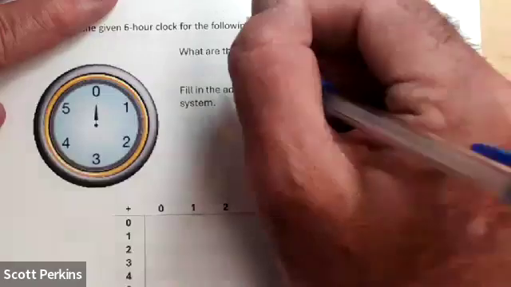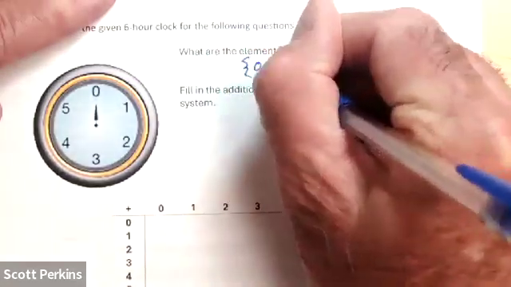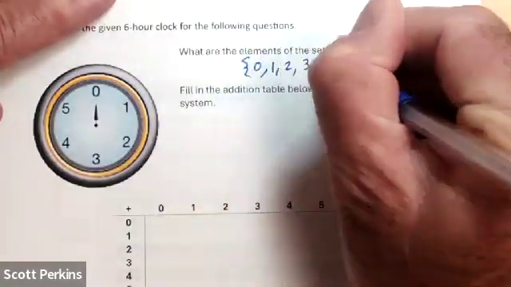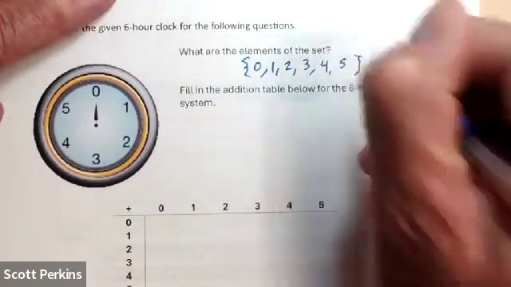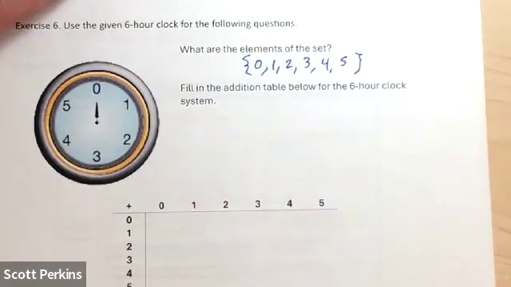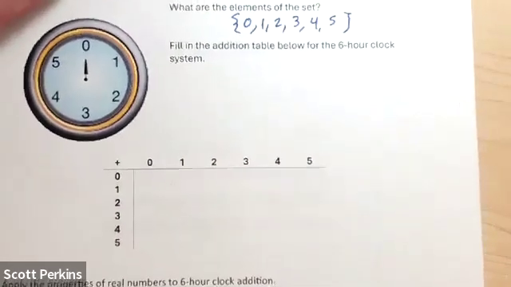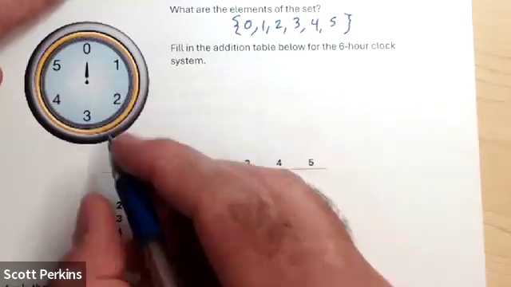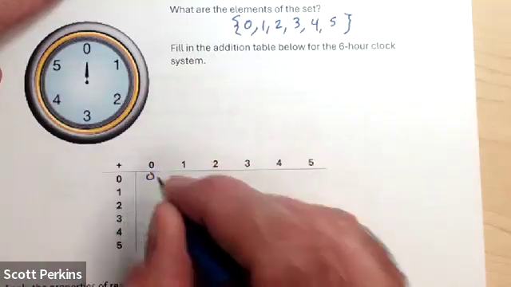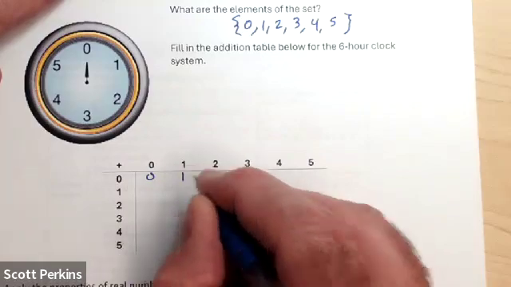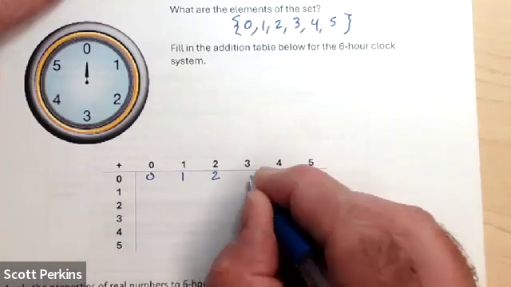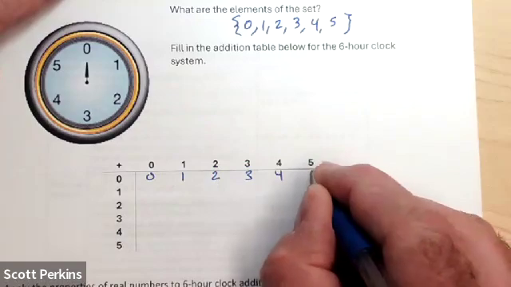All right, so here we go. What are the elements of the set? The elements of the set are 0, 1, 2, 3, 4, and 5. Now we're going to fill in the addition table with this clock. So 0 plus 0, if I'm at 0 and I add nothing, it's 0. 0 plus 1 is 1. 0 plus 2 is 2, 3, 4, 5.